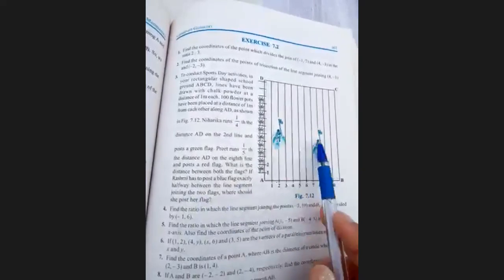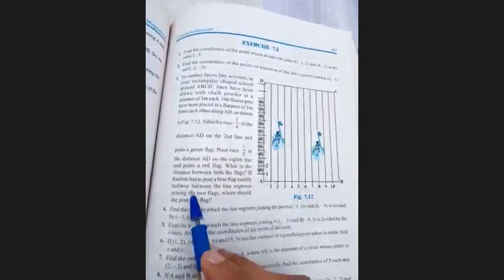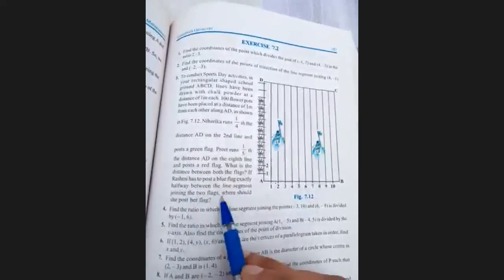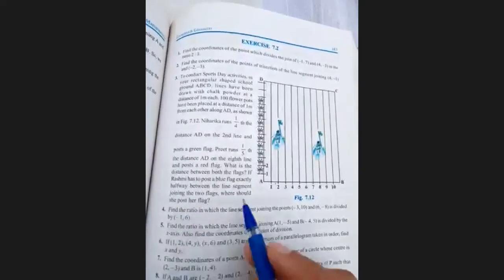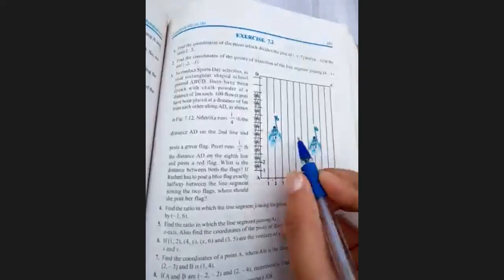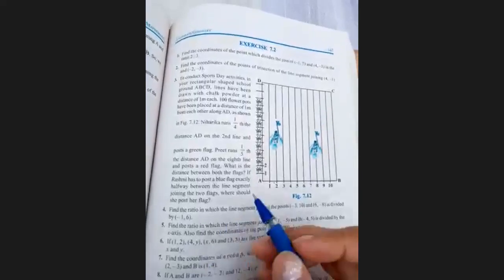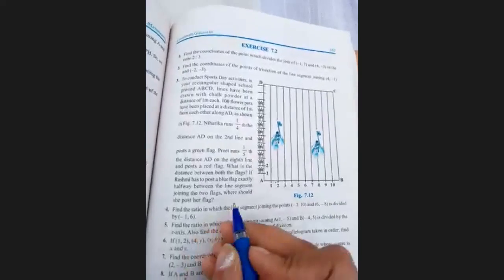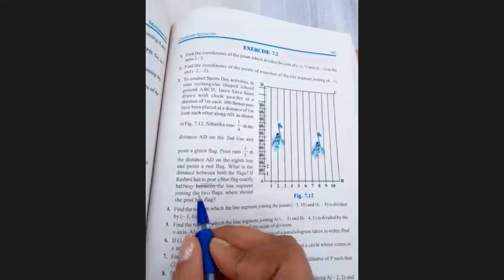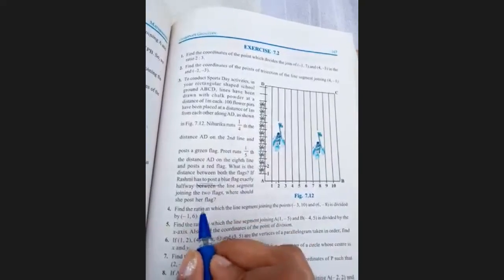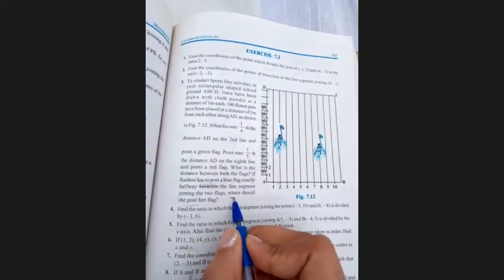अगर इनके between में रश्मि कहीं भी blue flag exactly halfway between the line segment joining the two flags, where should she post her flag? तो हमें बताना है कि इनके बिटवीन में जो रश्मि फ्लैग पोस्ट करती है, Rashmi has to also post a blue flag exactly halfway between them. So where she would post her flag, तो आपको इसकी भी बतानी है.